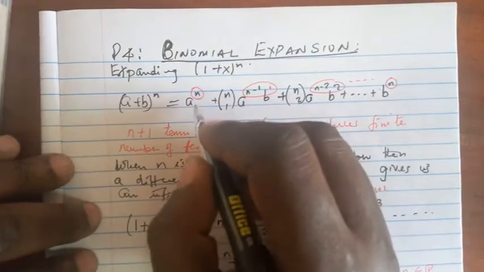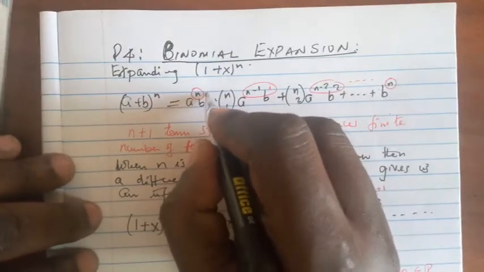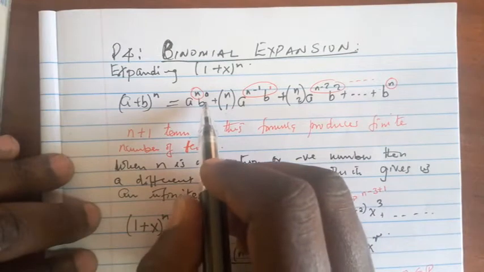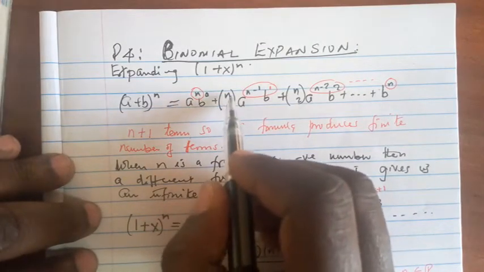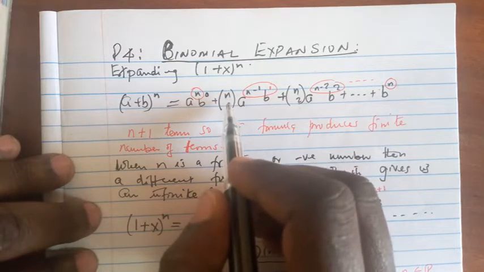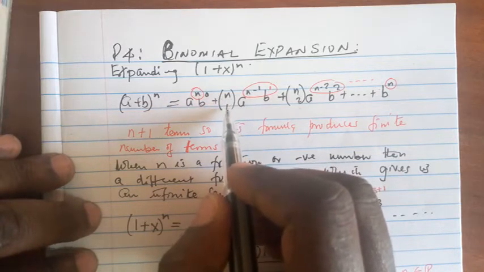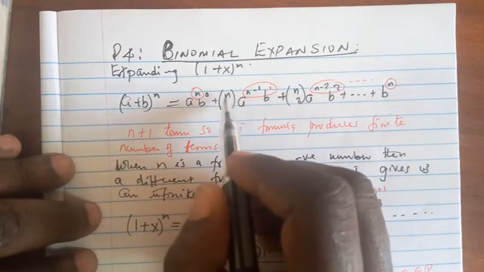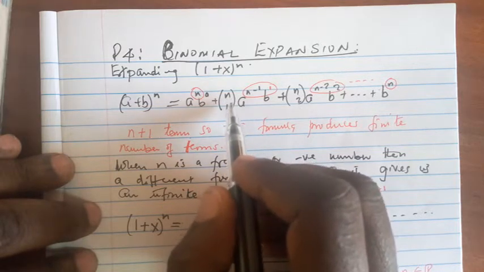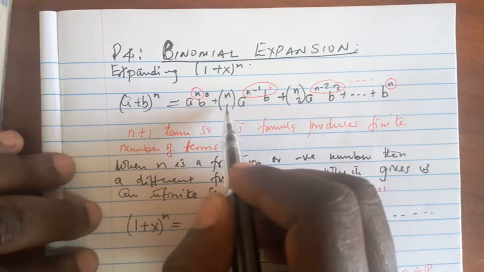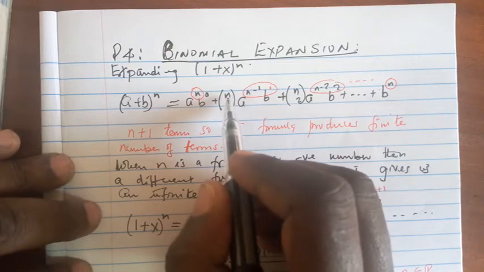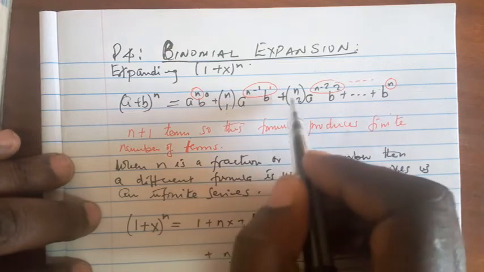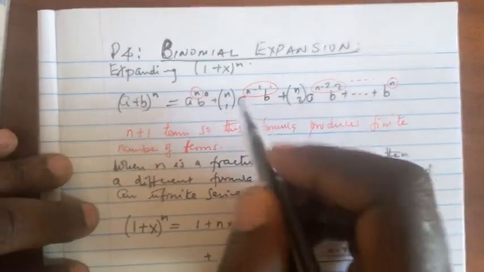Of course, we expect b to be here, but raised to power 0, because anything raised to power 0 is 1. This is how we get the coefficient of that particular term. We'll be using the calculator to get the coefficient, but you know Pascal's triangle gives us the coefficient. Depending on the value of n, we keep getting coefficients of each and every term.